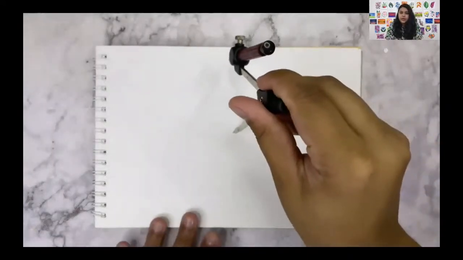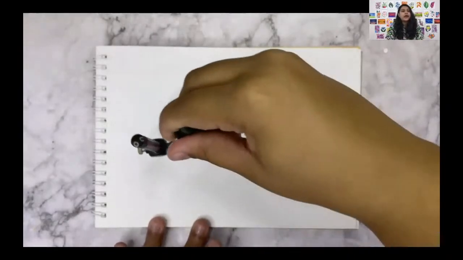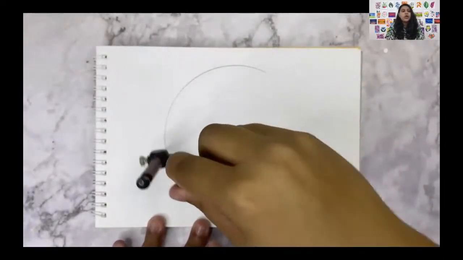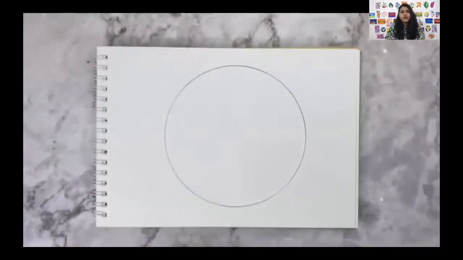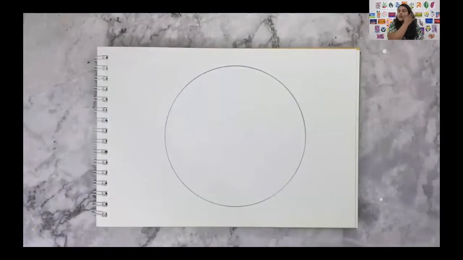So I can see all of you have your materials. So let's get started. Step one is to draw your circle. Here you can take a compass like I'm taking, or you can take any bowl, any cup or any circular object to draw your circle first. I'm just drawing a simple circle like so.